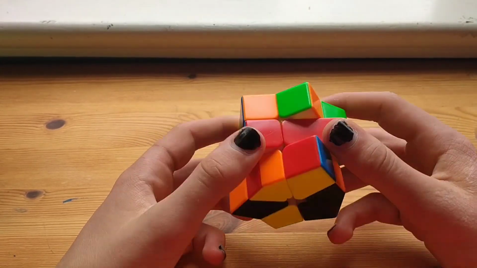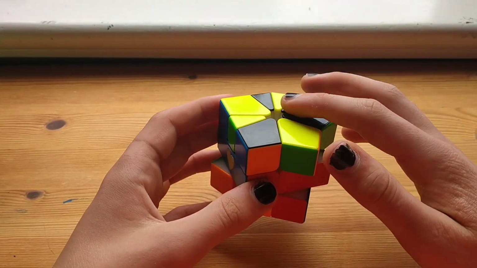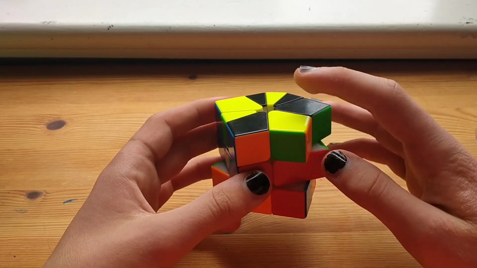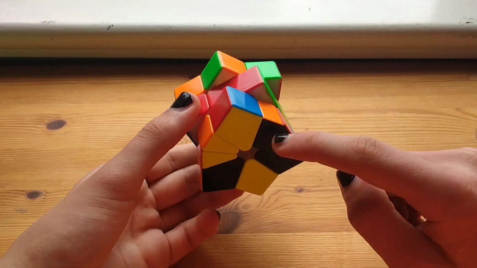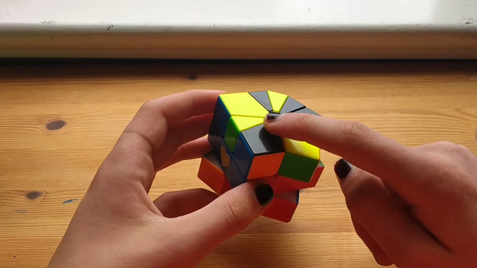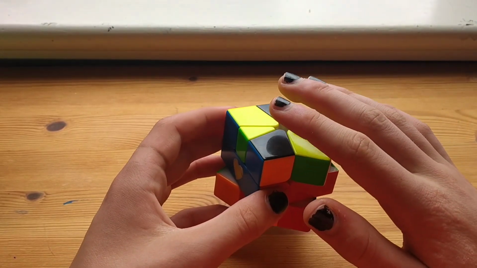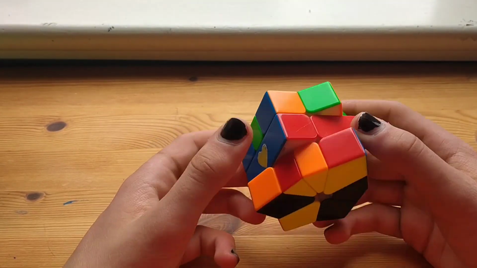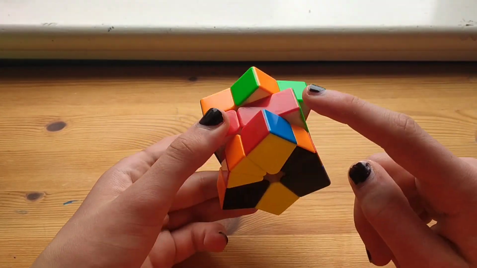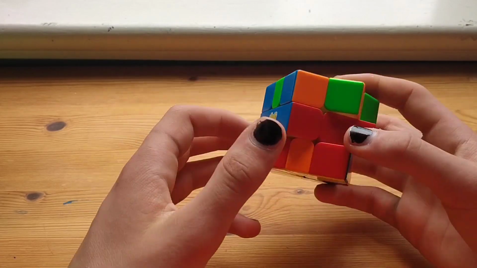The solution would be 2 slices to scallop kite, where I pair this up to here and then do another slice to make scallop kite. So the first slice, I'm doing orange.